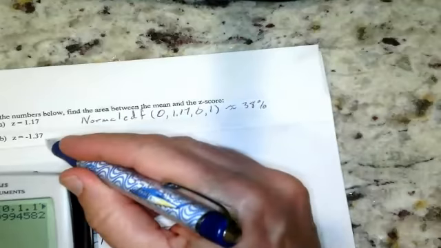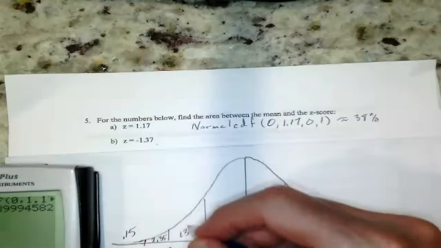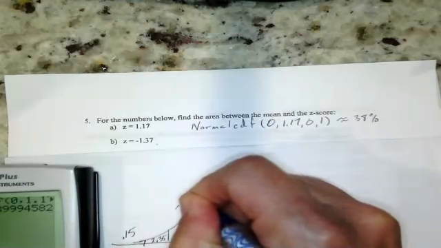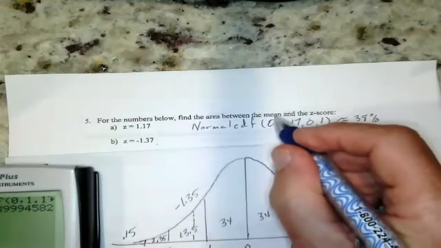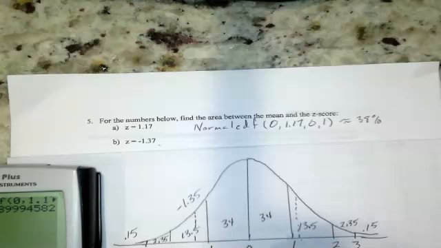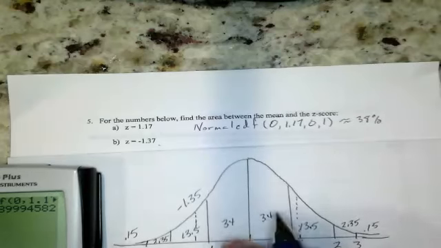So now we're going from negative 1.37, which is somewhere over here, between there and the mean. So from here to here, we're finding this area. We just found this area, so now we're going the opposite way.